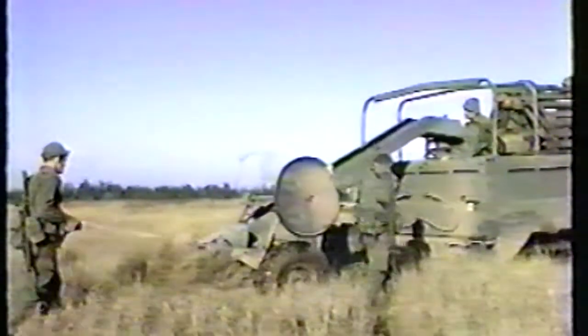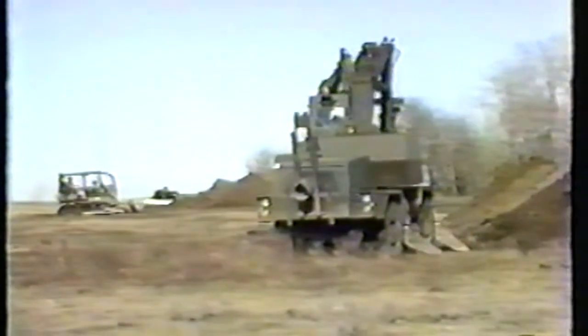The engineers are an essential part of the defensive battle. Their ability to rapidly emplace effective obstacles and their assistance in digging is a key component in the division's fight against the enemy.